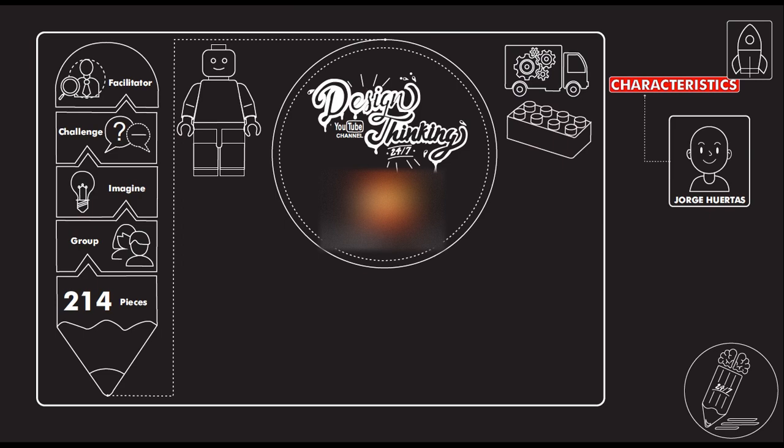It's very interesting because everyone knows what Lego is. However, people always think that this is a game for kids, but really it is not, because here you will have to use your imagination and be very creative in how to use and develop different kinds of tasks.